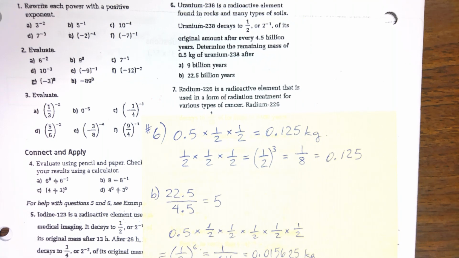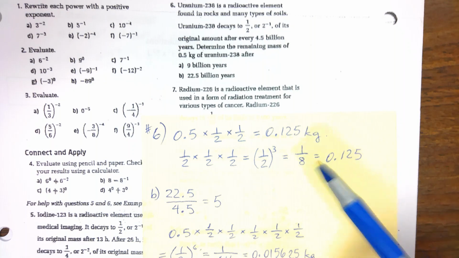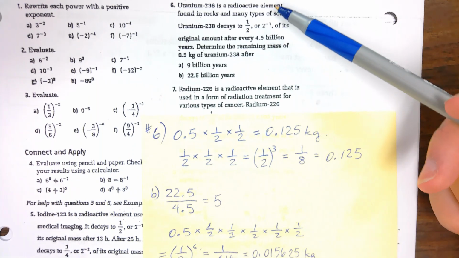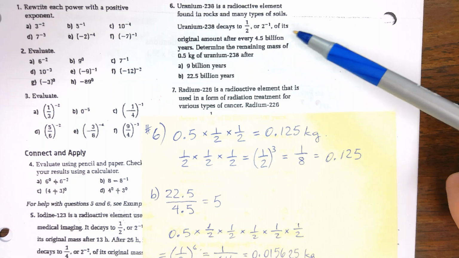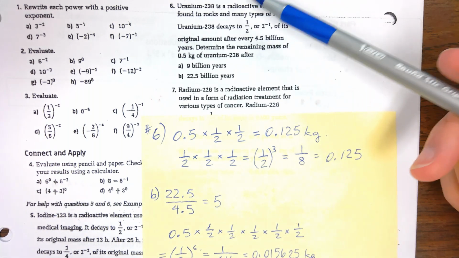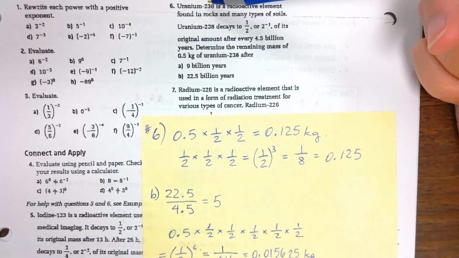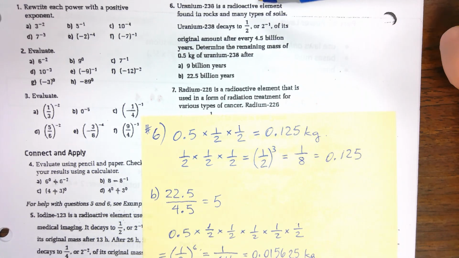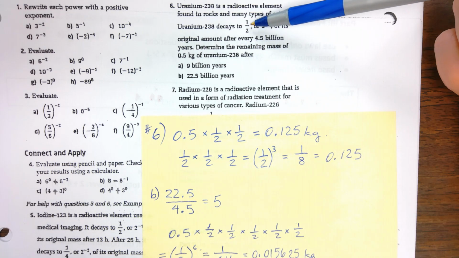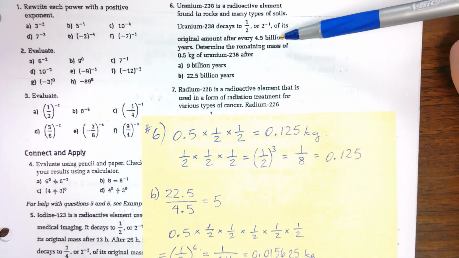Just taking up two questions from the homework. Number 6 right here, I know that some of you skipped it or had trouble with it. So right here, you have this Uranium-238. This is just a name. It's a radioactive element, and it decays to half of its original size for every 4.5 billion years.